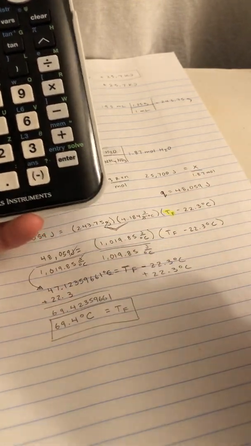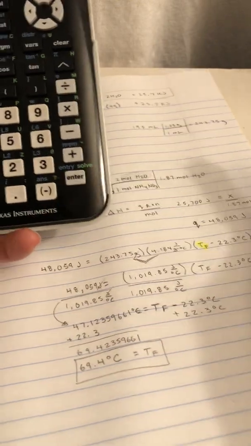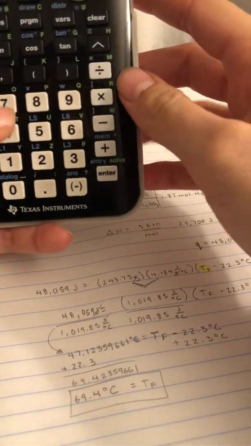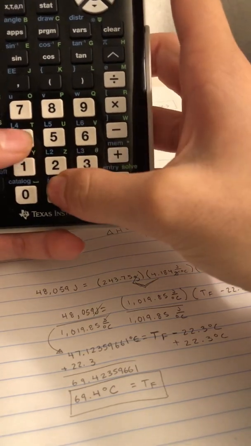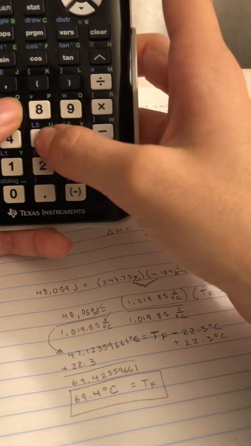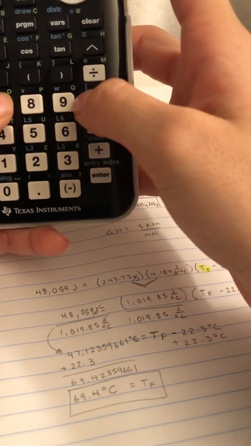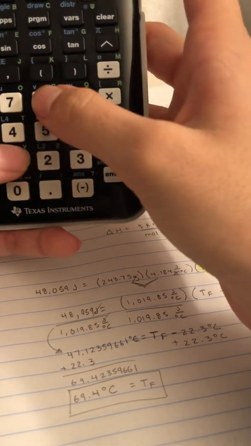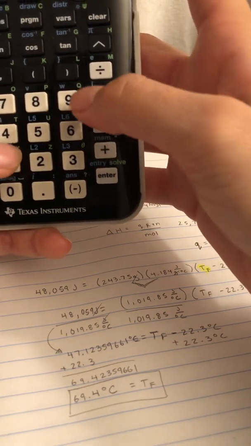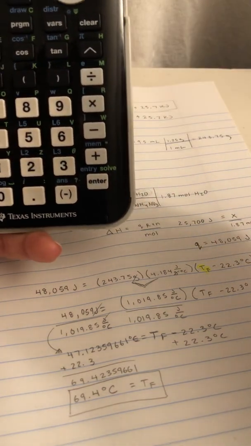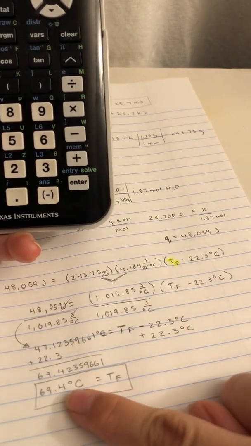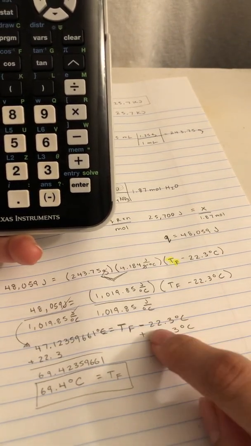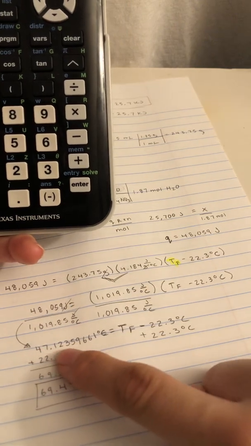And you can check your answer by going like this. So I went 243.75 times 4.184 times that difference between, so when you go 69.4 minus the 22.3, you get that long number right here, 47.1.